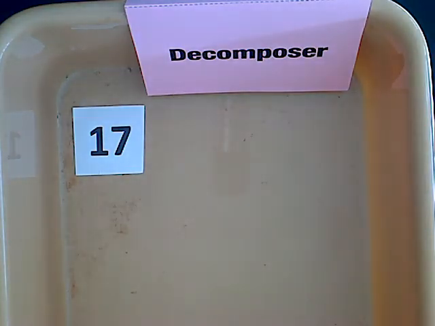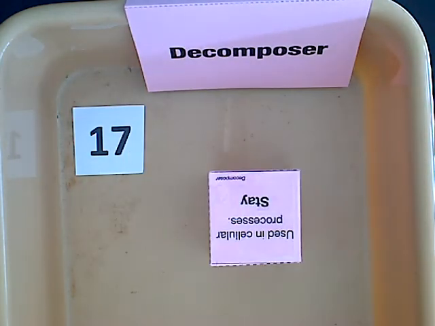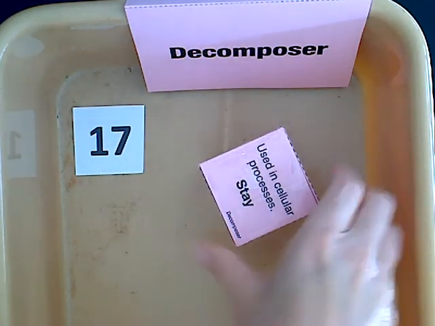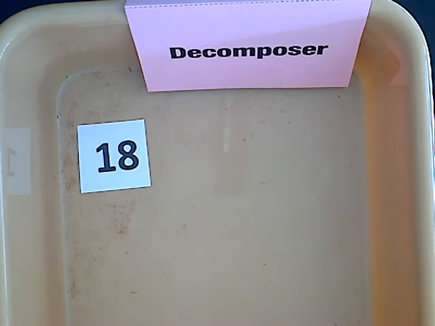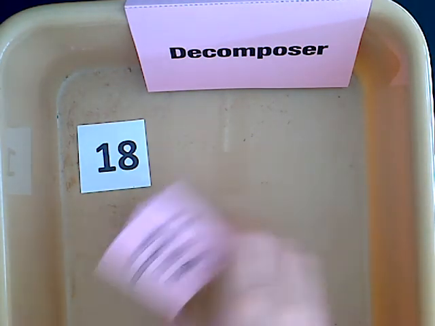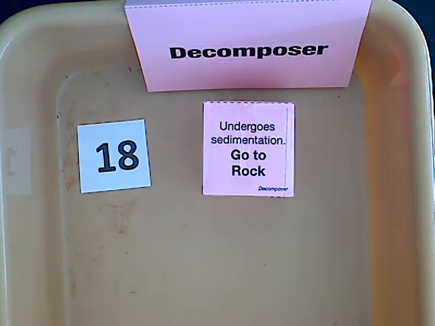Our carbon is in a decomposer, and next it is going to stay here. It's going to be used in cellular processes by the decomposer. And next it is going to undergo sedimentation, and we are going to transfer that carbon now to a rock.